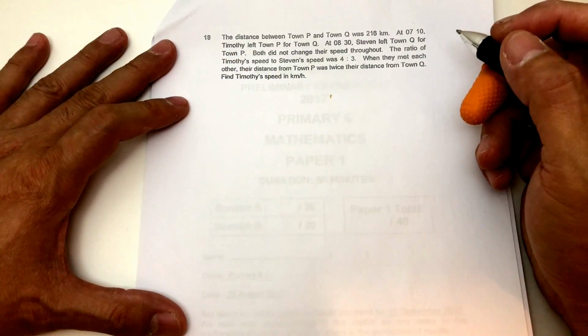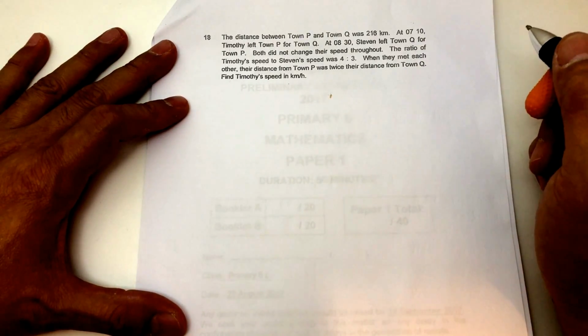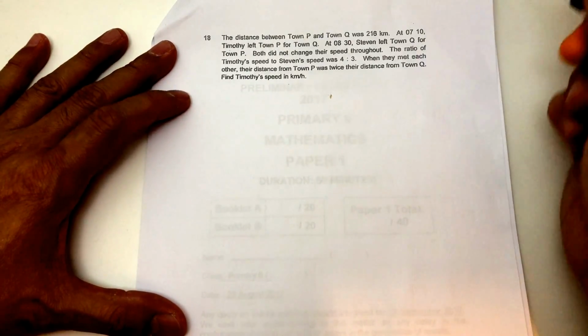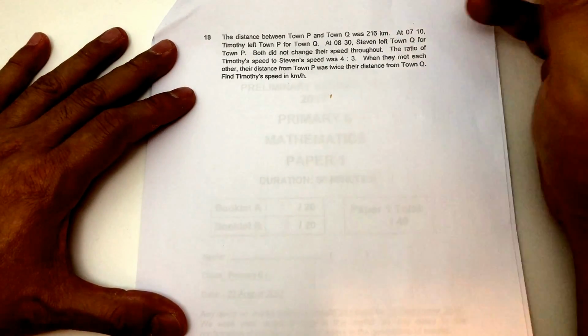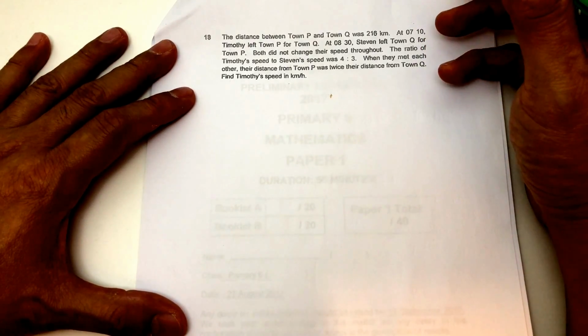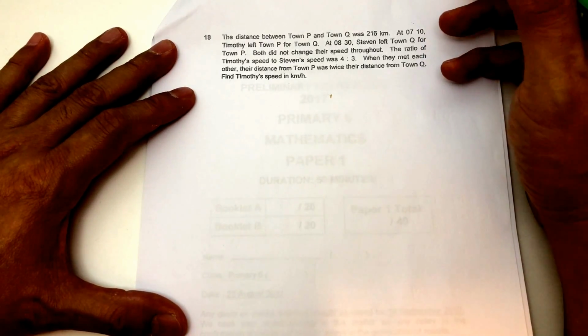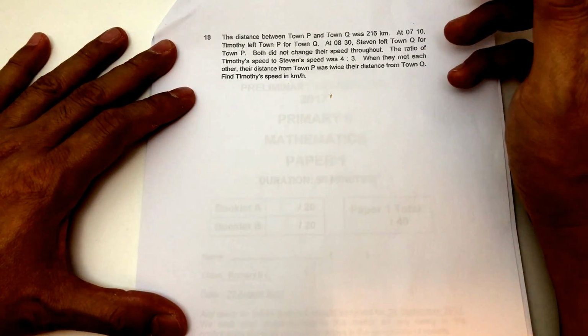And this is page 15, the very last page of paper 2 for the Nanyang Primary School SA2 paper. Right. This is a distance traveling type of question, and whenever you come across a question like this, always draw a diagram, always draw a line diagram, and try to be as neat as possible. Right. I think that's very important.